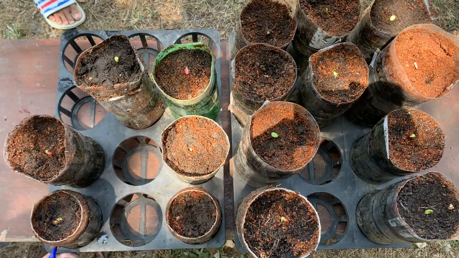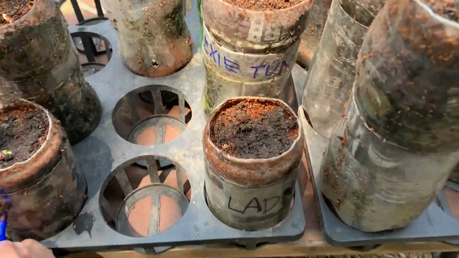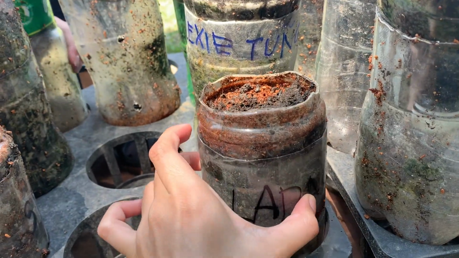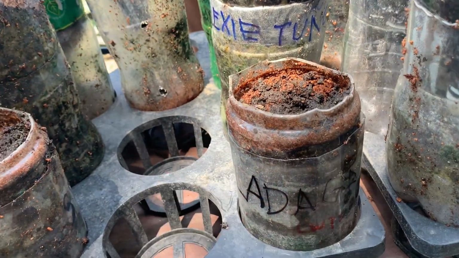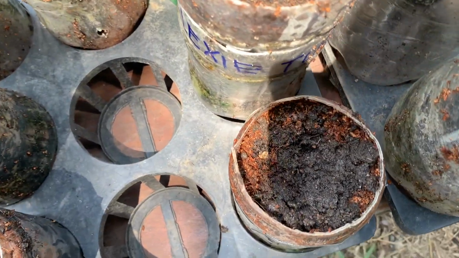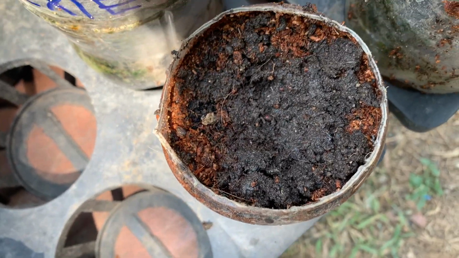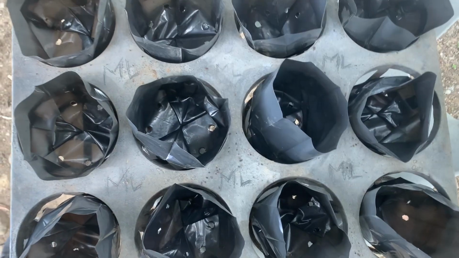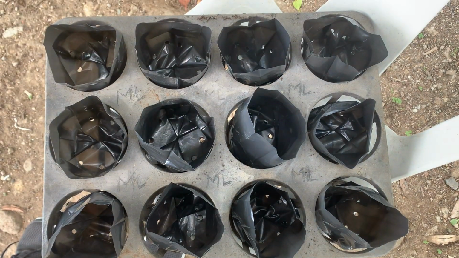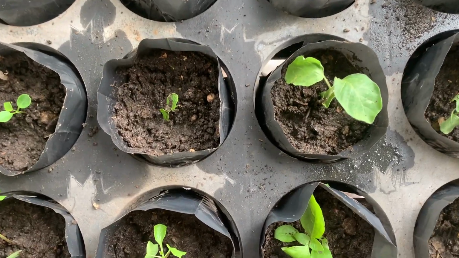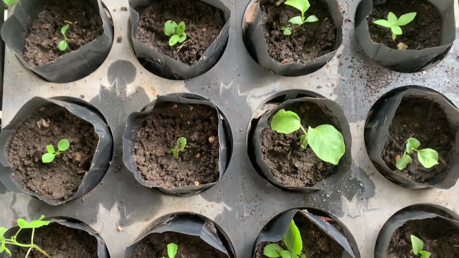In planting the seedlings, we mixed different components for the soil base, where we used cocoa peat, compost, ash, as well as natural soil. In my study with my group, we found that a combination of those components would increase the water holding capacity of the soil base.